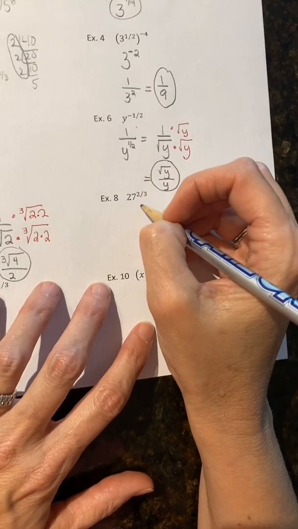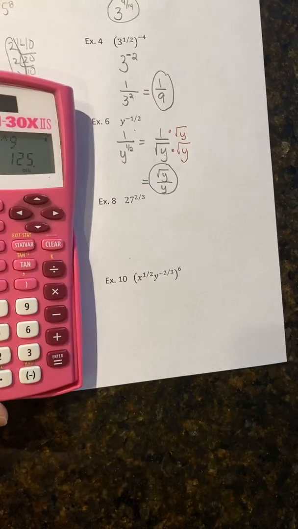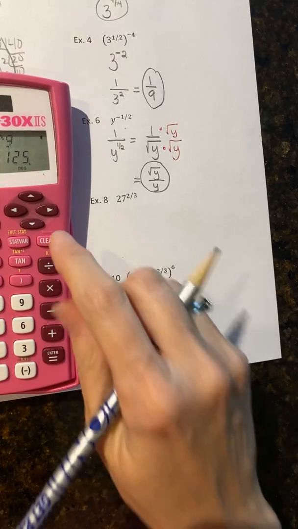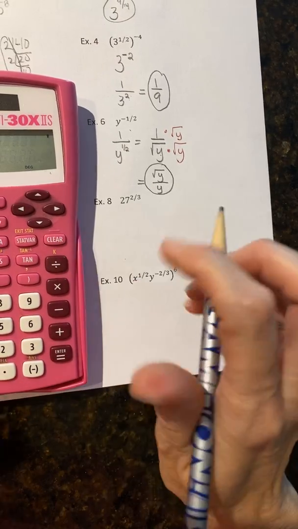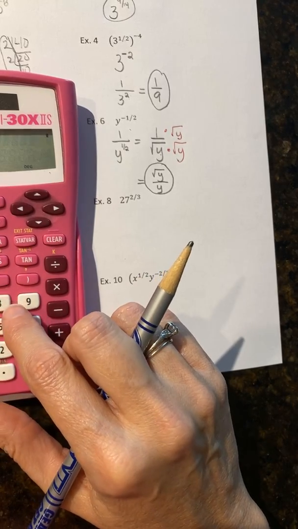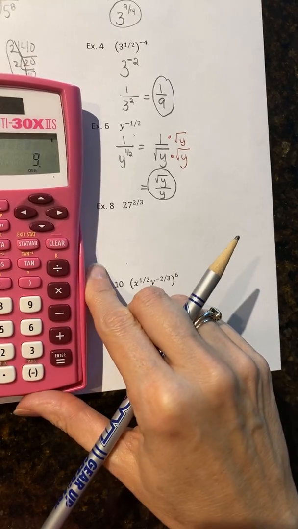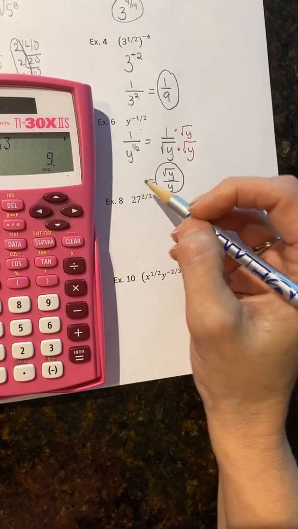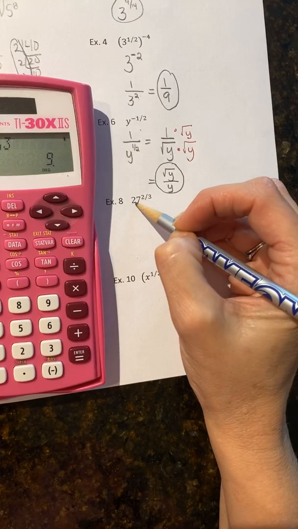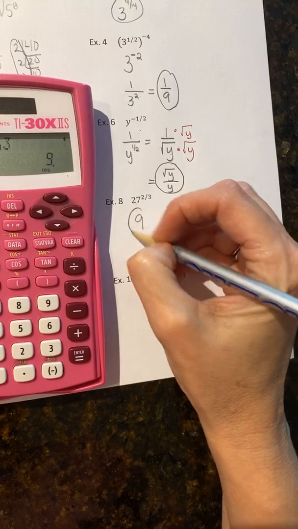Some of your homework can be done on a calculator. If you get a decimal number, then just rewrite it as a radical and do the whole breakdown thing. But look at this one. If you raise 27 to the 2/3 power, it's just a nice pretty whole number, 9, because it means the cube root of 27, which is 3, and 3 squared is 9. So the answer is 9.